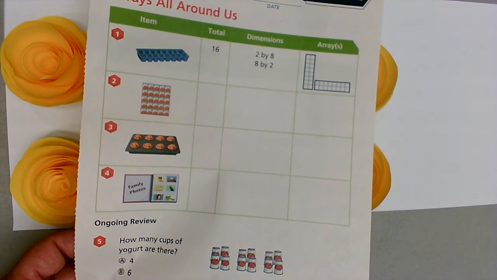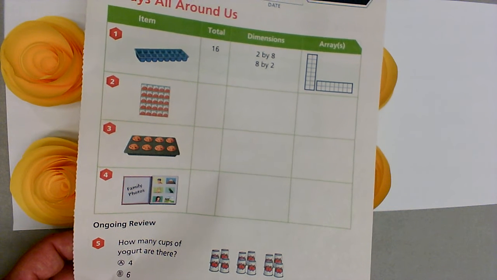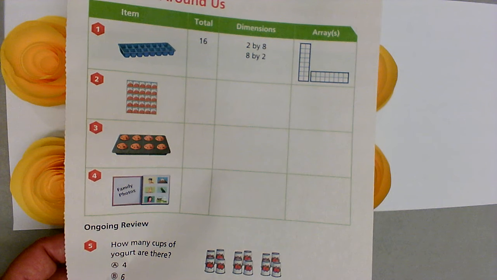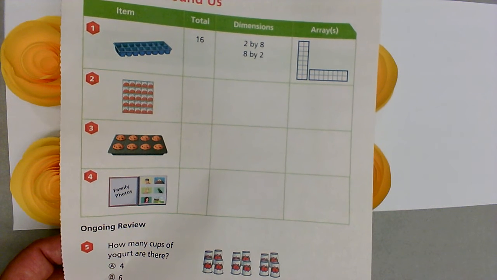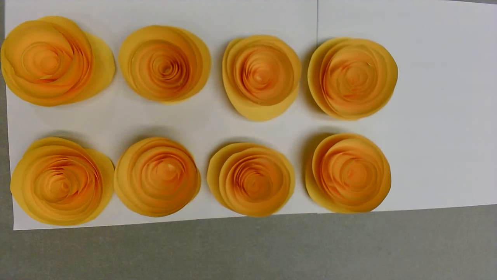Okay, so we're going to be taking a look at our worksheet here. The first column we have items, the second column we have the total, and the third column is dimensions, and I want to do the video based off of that and what the arrays look like. Okay, so we have an example here. We have an array of roses, paper roses.